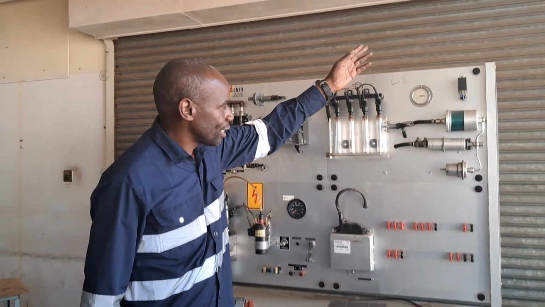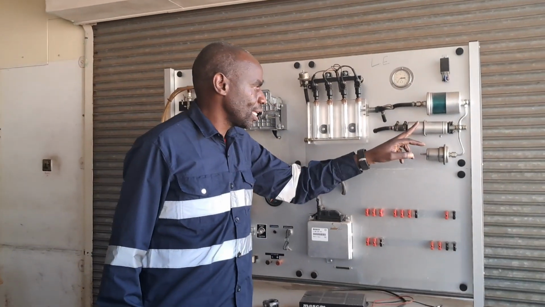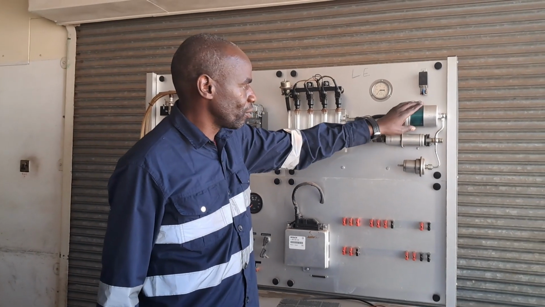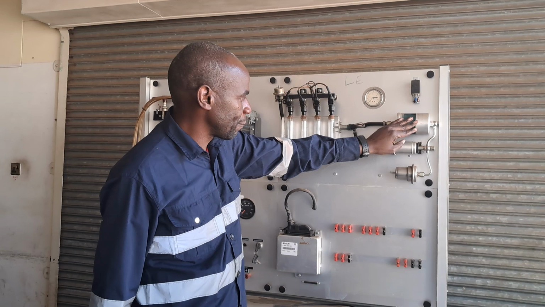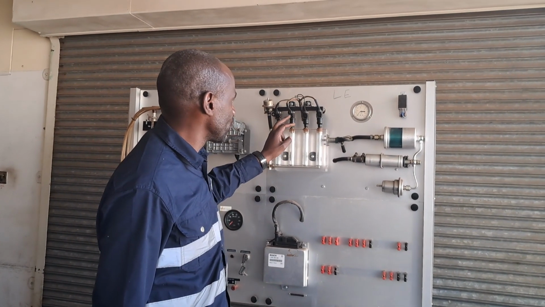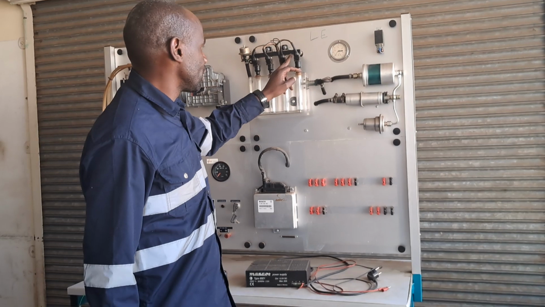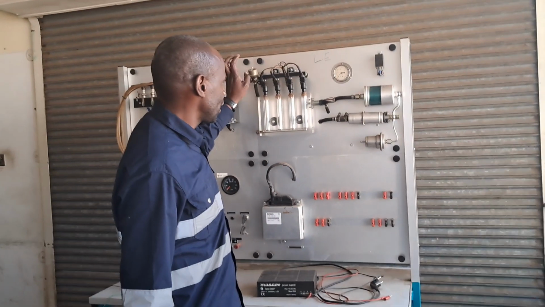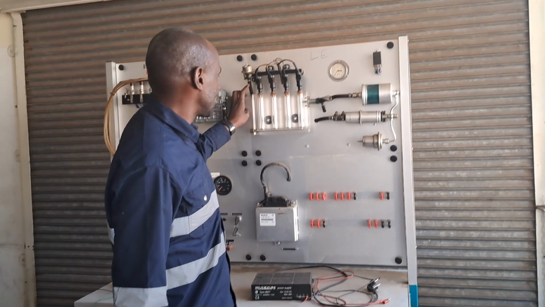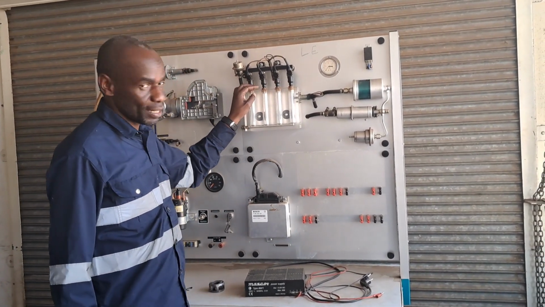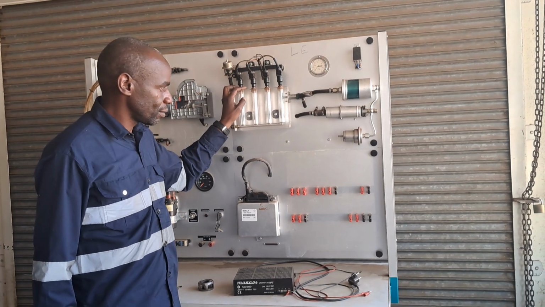So your fuel system is quite simple. From the tank we have a pump, then the fuel is pushed through a filter for the removal of solid suspended particles. Then it passes into the fuel rail where it is distributed to the injectors. Then we have a pressure regulator. The pressure regulator returns excess fuel to the tank in order to manage the fuel pressure behind the injectors.